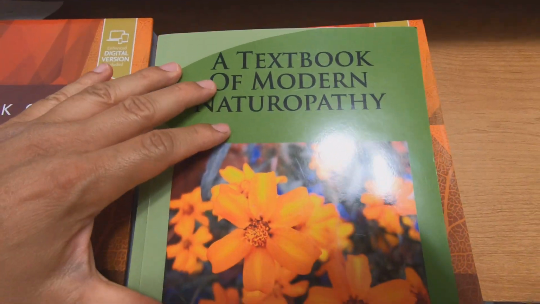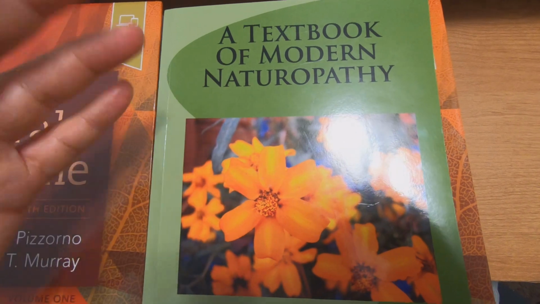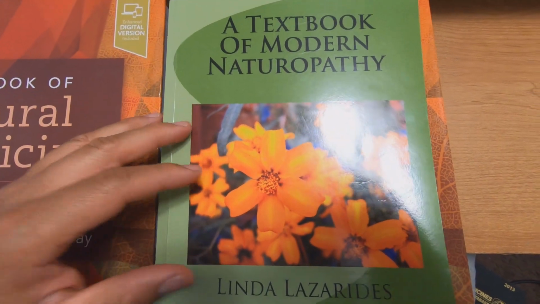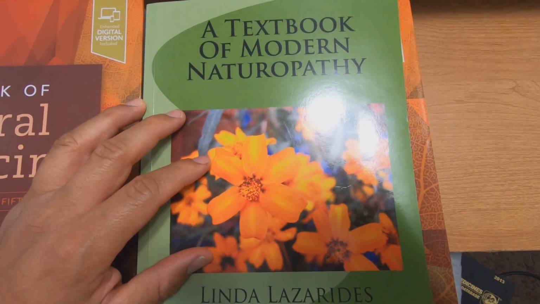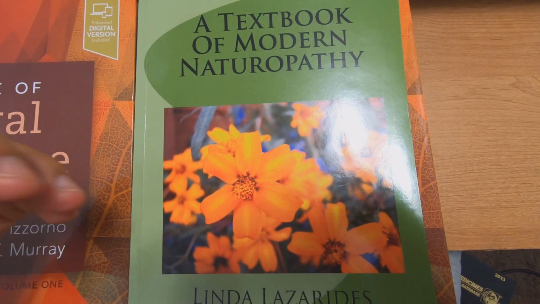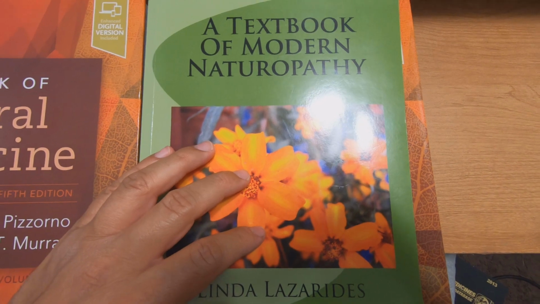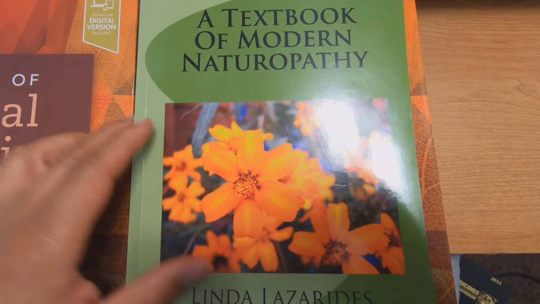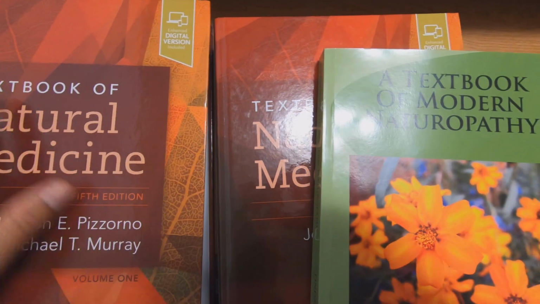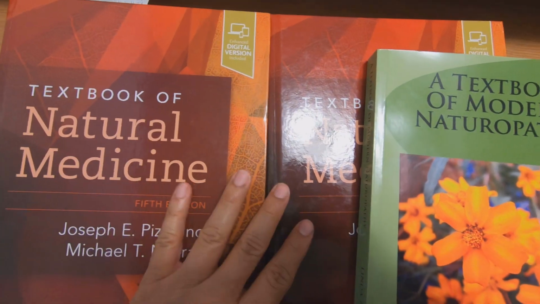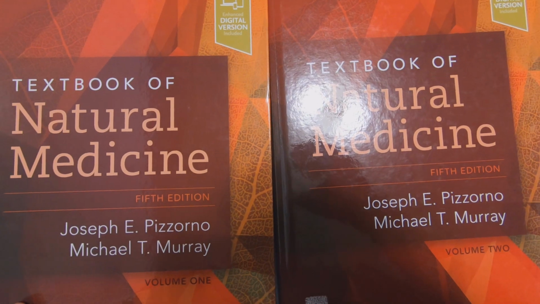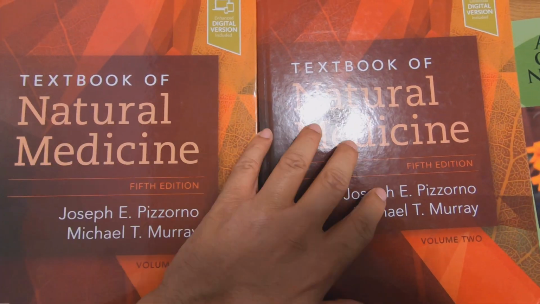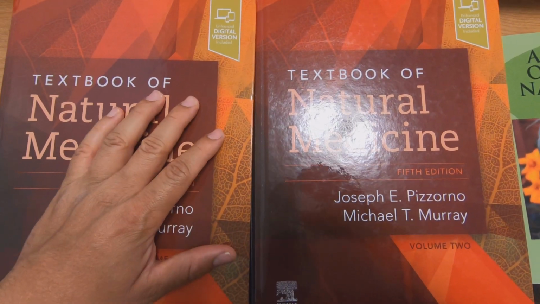So I would say this book is full of good information, but it's more for the layman who just wants to get an idea of what naturopathy is and have a book that guides them on what steps to take to get healthier. And then these two books are more for people who actually want to become naturopathic doctors.